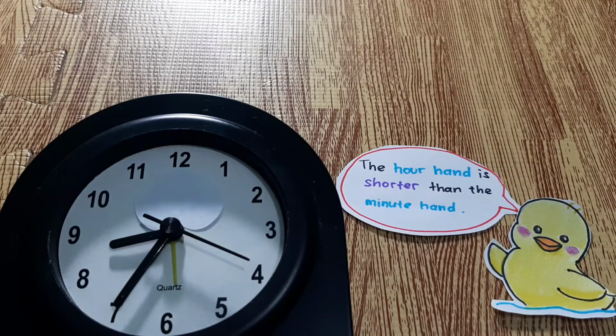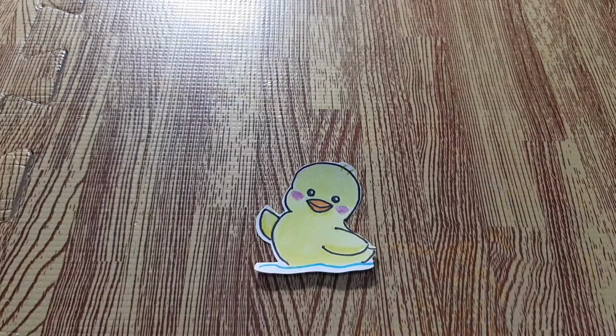Remember that the hour hand is shorter than the minute hand. So the hour hand, this one, is shorter than the minute hand. So how about this one? This one is the longer one. It means it's the minute hand.